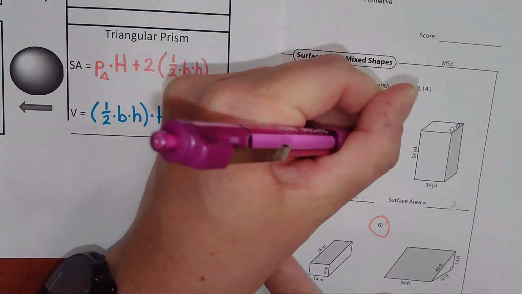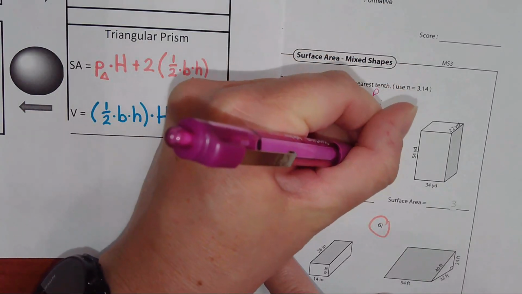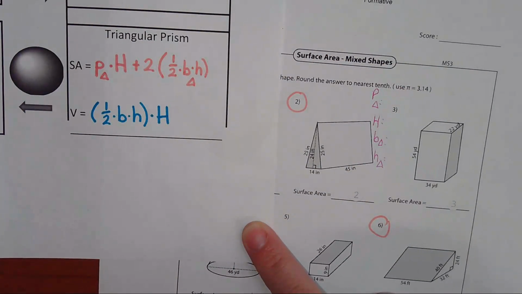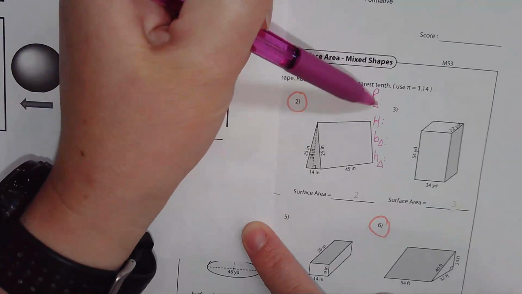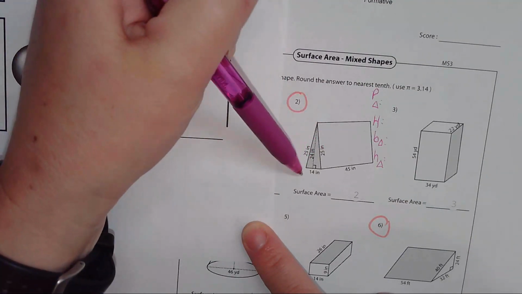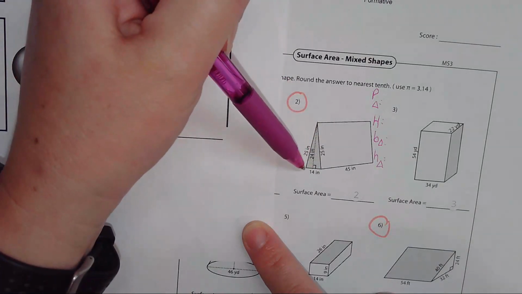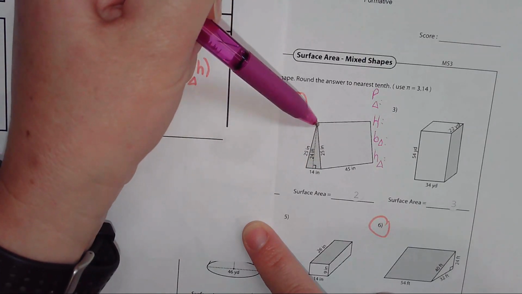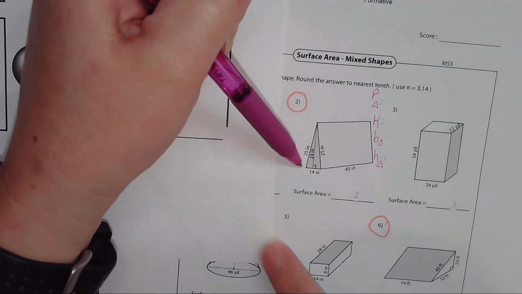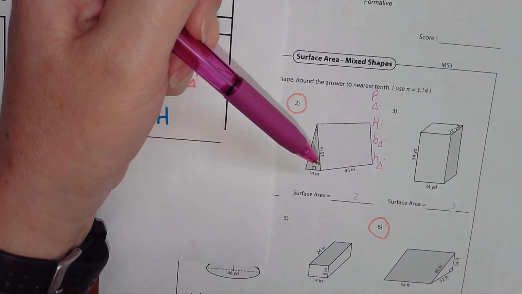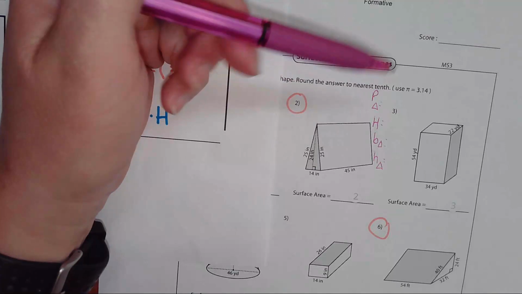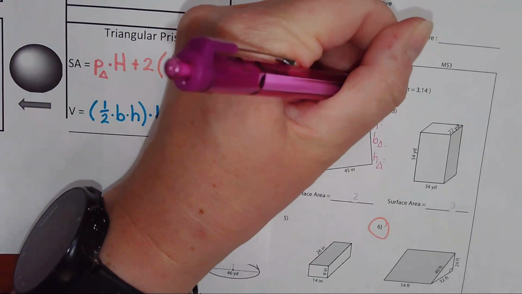The base and the height of the triangle are going to be the 2 lengths that come together and form that right angle. To find the perimeter of the triangle, you add up all 3 sides. Perimeter is along the outside. So you do 25 plus 25 plus 14, and you get 64.